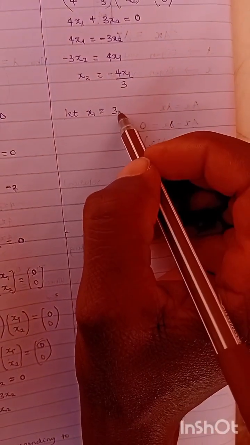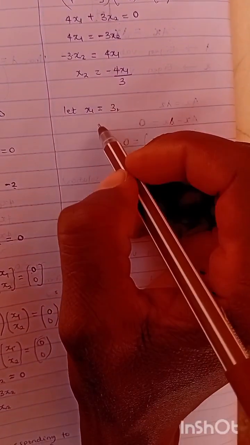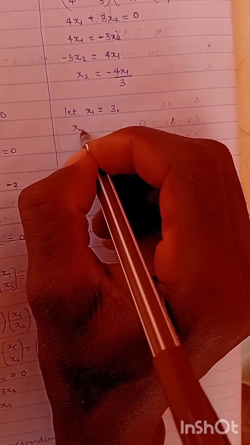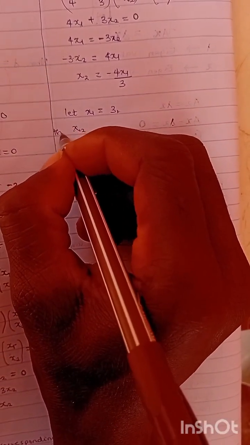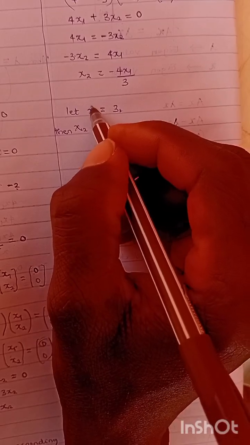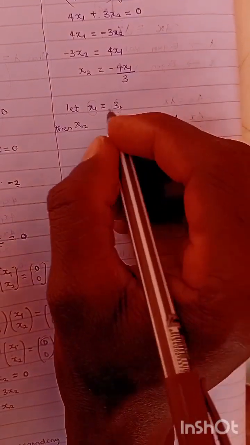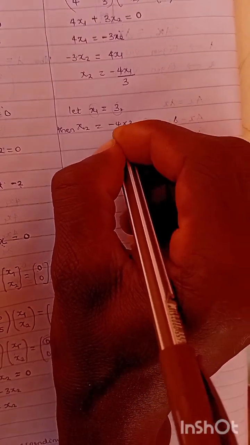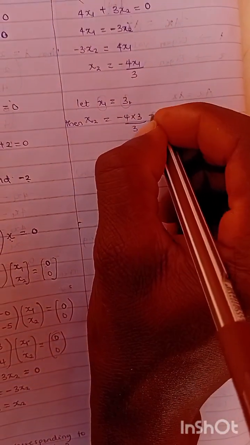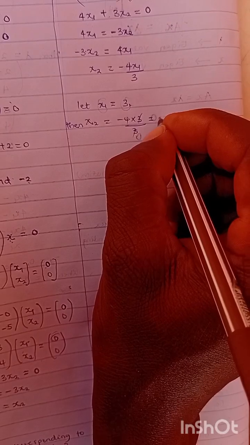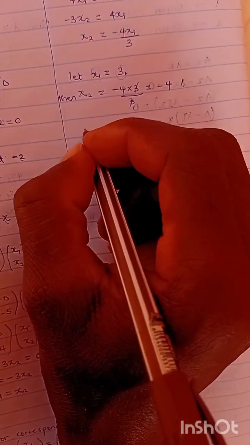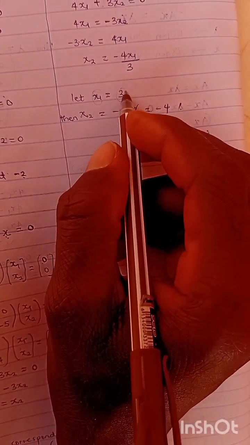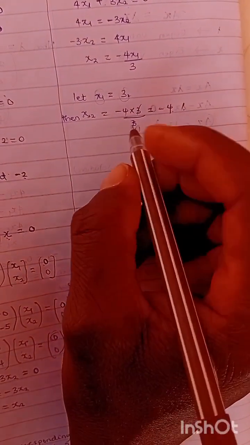Then by substitution, you get x2 equal to minus 4 times 3 divided by 3, which is, 3 cancels 3, you get minus 4. So our x1 is equal to 3 and x2 is equal to minus 4.